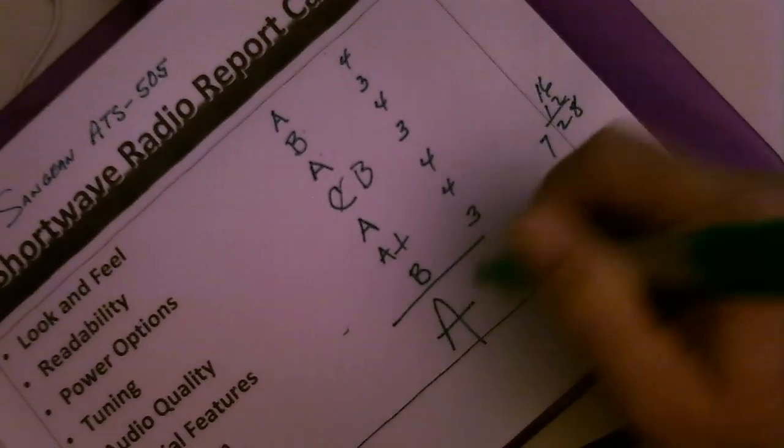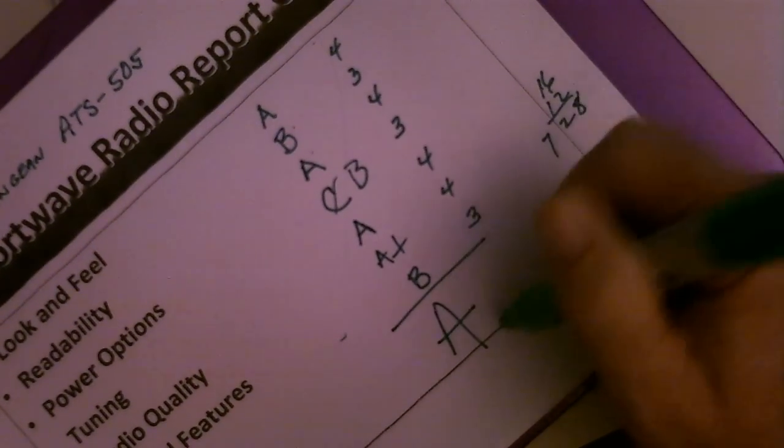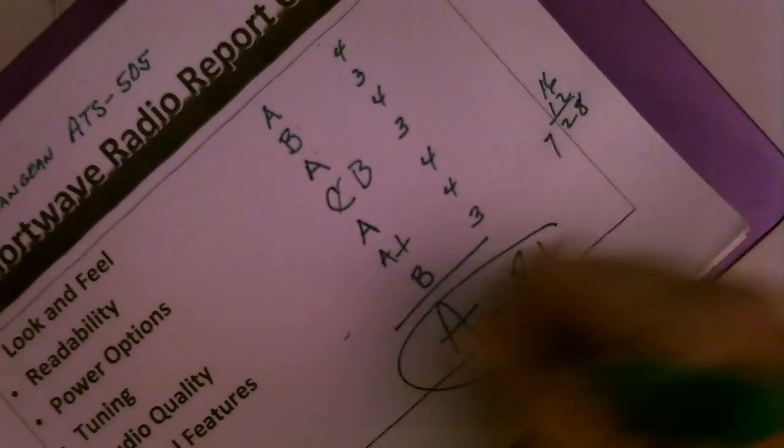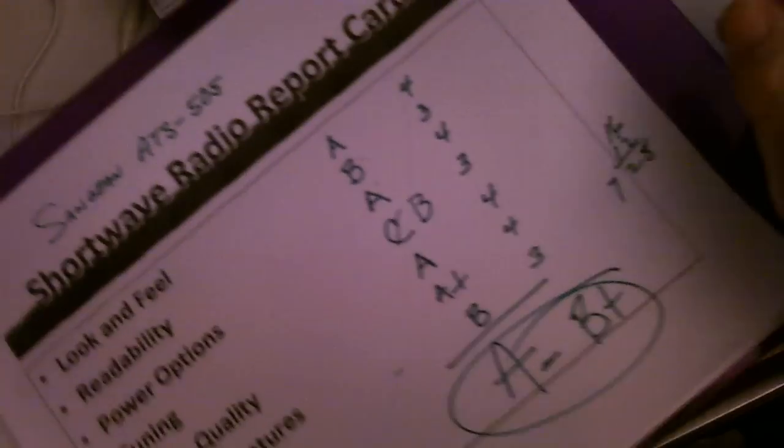I come up with an A, so this guy's going to get an A. Probably an A minus, but at least a B plus. So this radio is a buy.